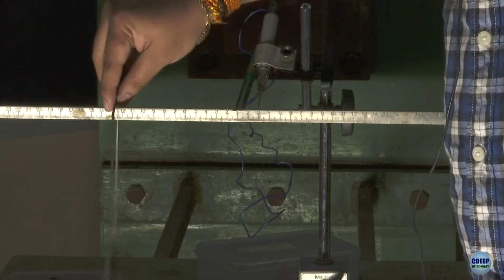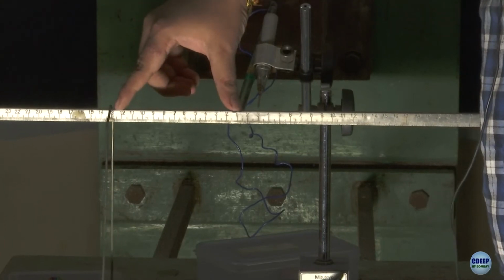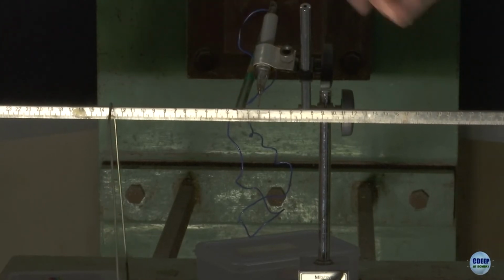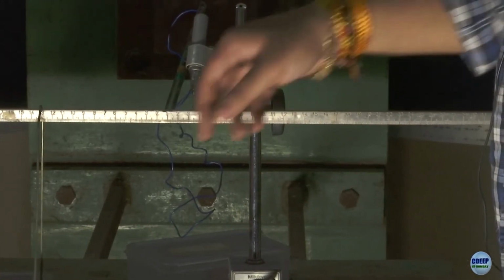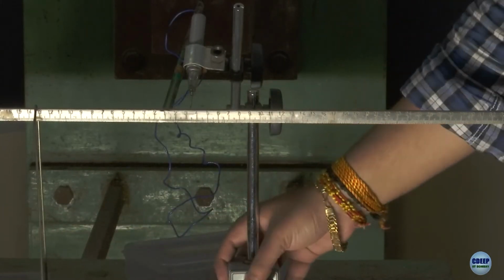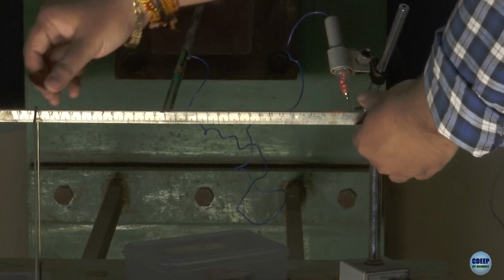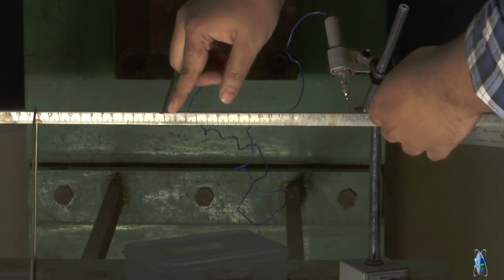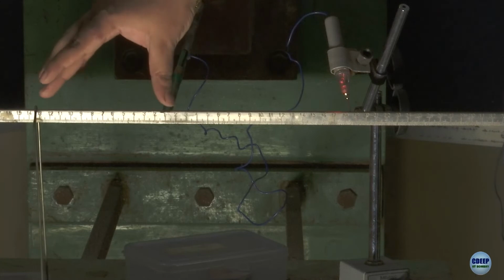Suppose when we apply the load at point 13, this is actually 12 centimeter of distance, so you will have to subtract 1. Another value that you have to calculate is B, which is the point that we get after application of load. After application of load, if the pointer touches at this point, then this complete distance is your B. Again you will have to subtract 1 from this length as well, then you will get B, and this will be your A.